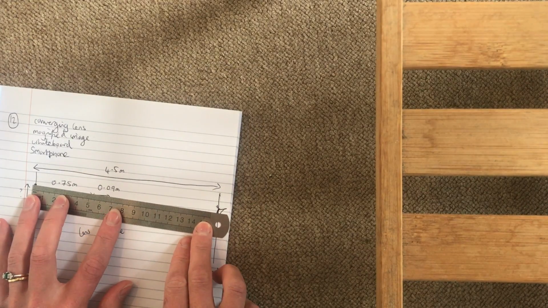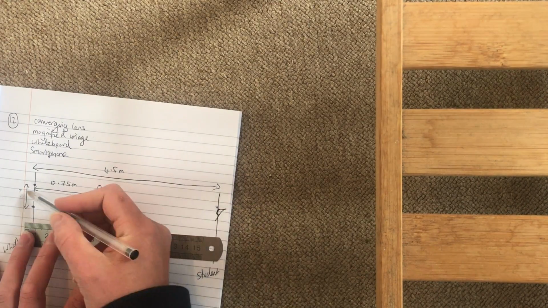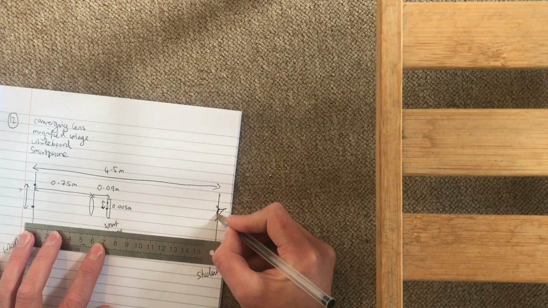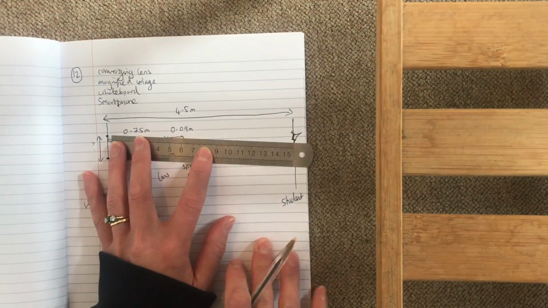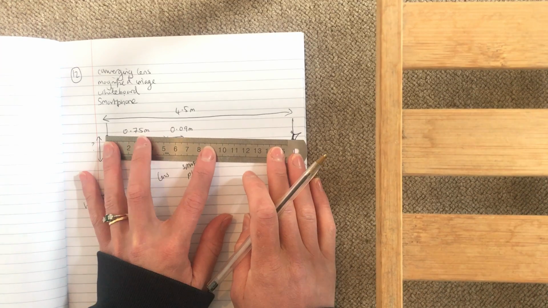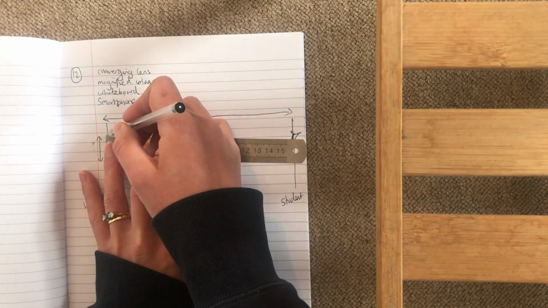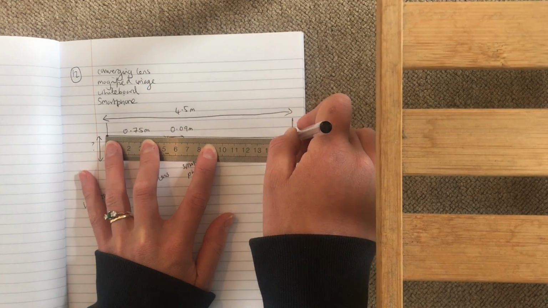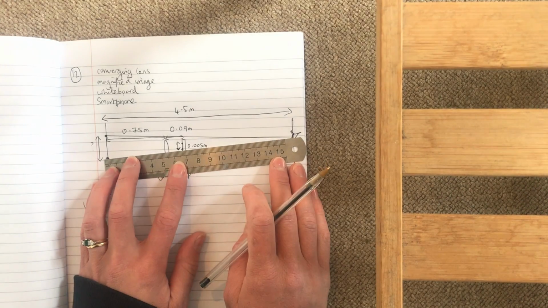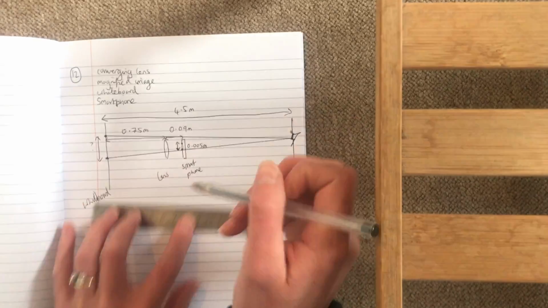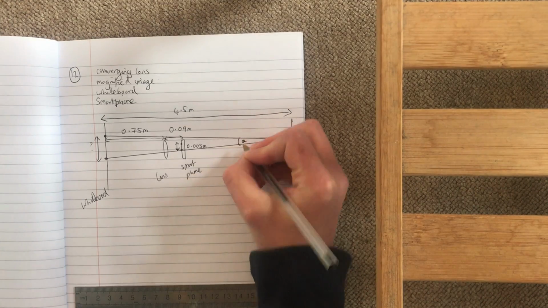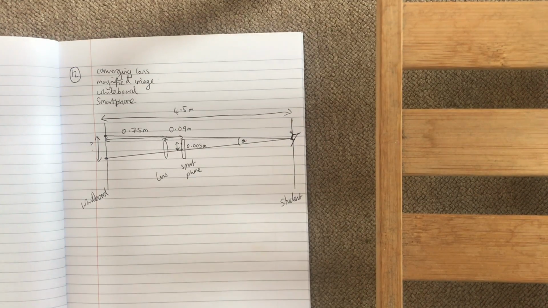Now, we're told, let's just make sure the eye is in the middle, so I'm going to make that go into here. So from there, we're told that this angle there is theta.